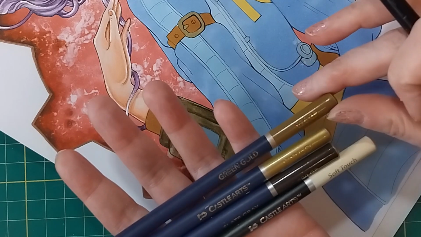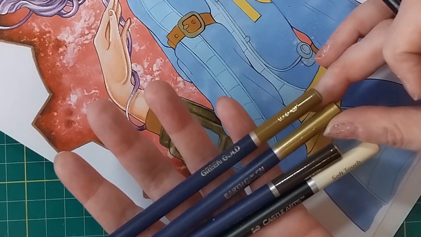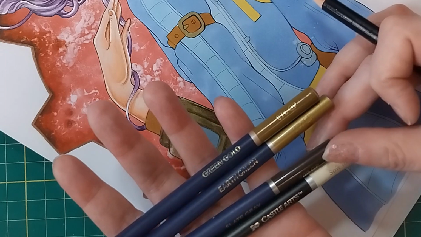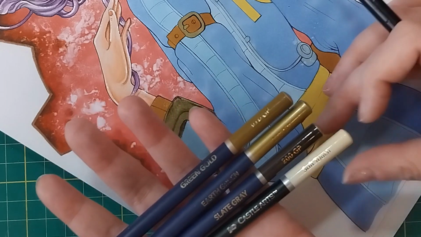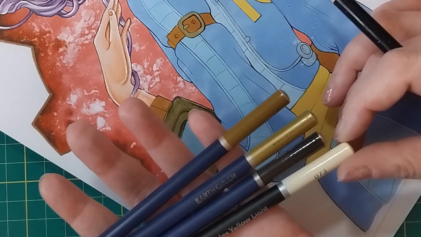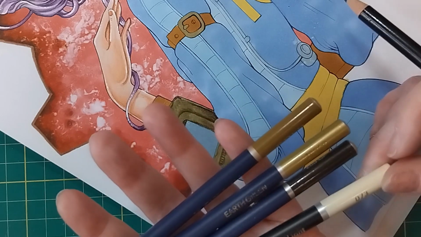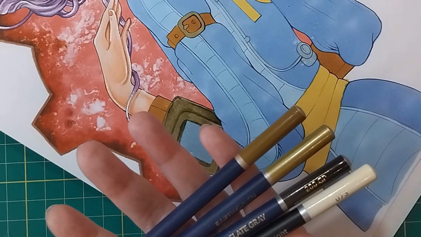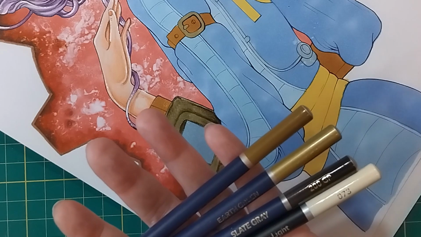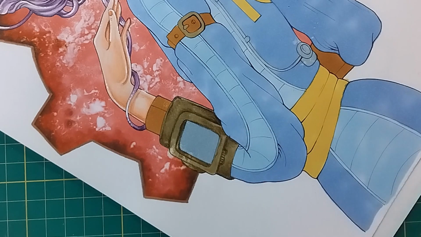The pencils I was using are Castle Arts Gold. We have Green Gold 076 GP. We have Earth Green 201 GP, Slate Grey 200 GP, and we have Naples Yellow Light 073. I think that one is actually normal Castle Arts, that Naples Yellow Light 073. There might be one in the Castle Arts Gold, but that's the one that I'm using.